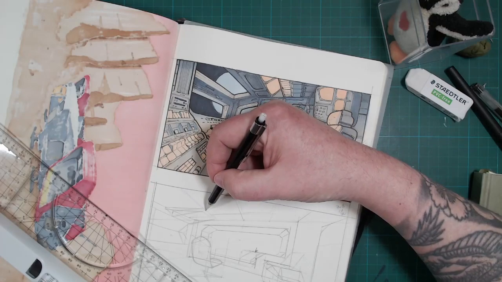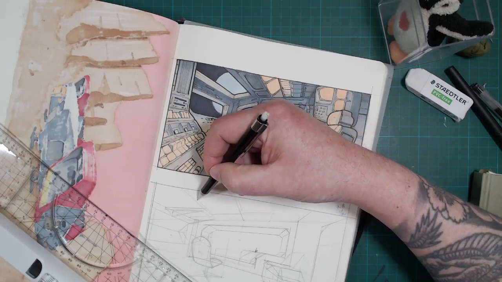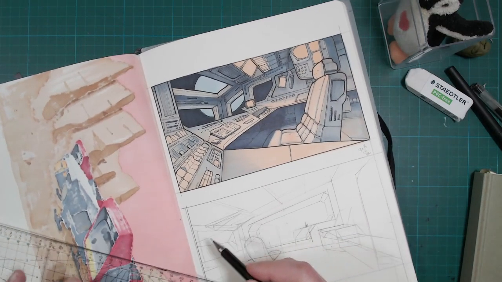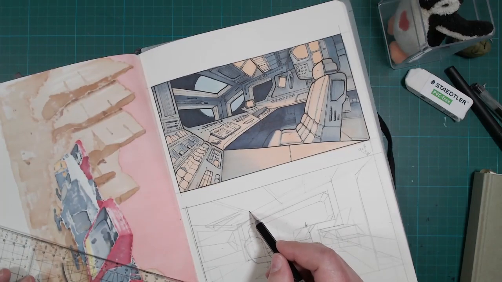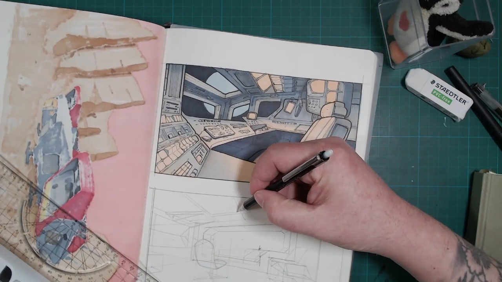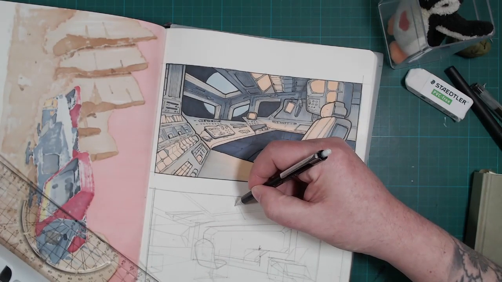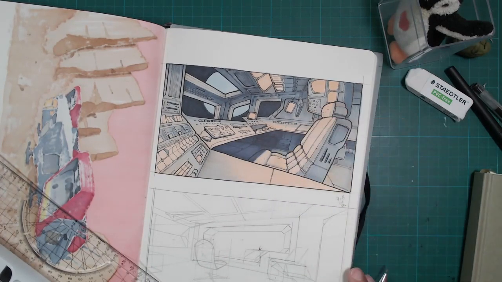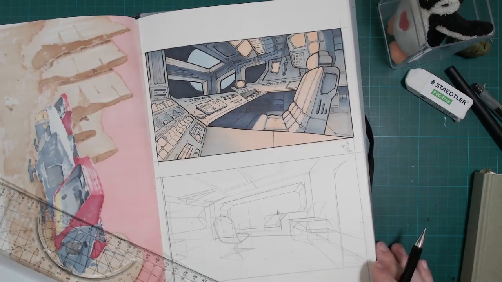I'll cheat a bit with cast shadows because that's one of my areas of weakness. But I also won't shy away from it completely because I need to practice them. But we'll get to that in a sec.